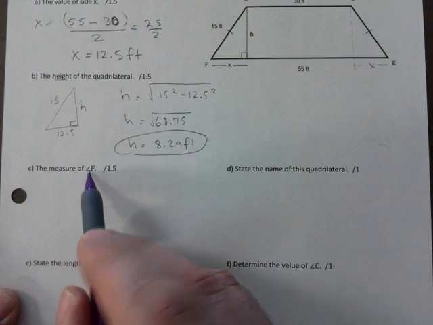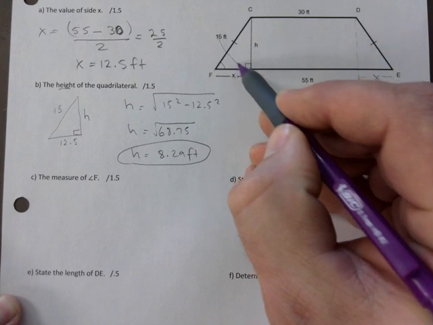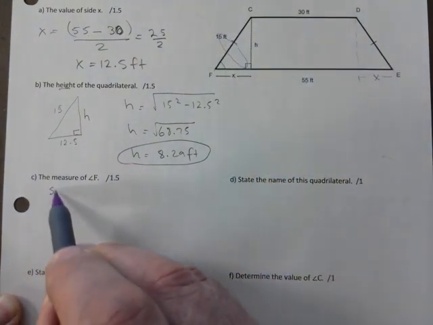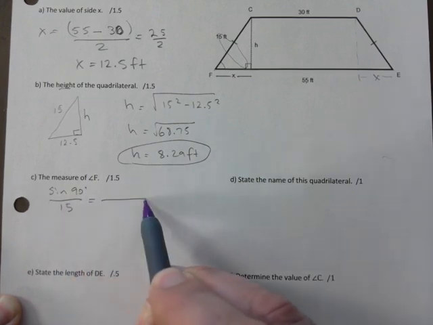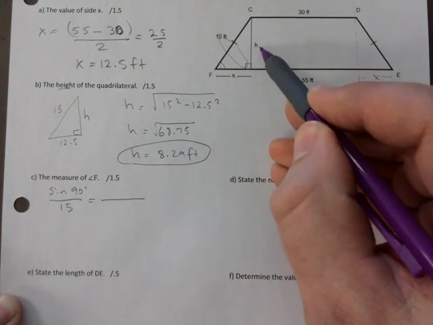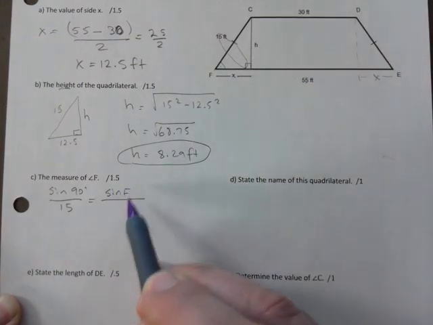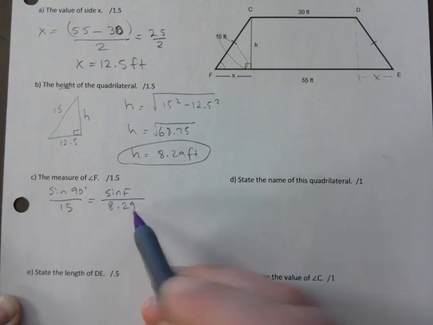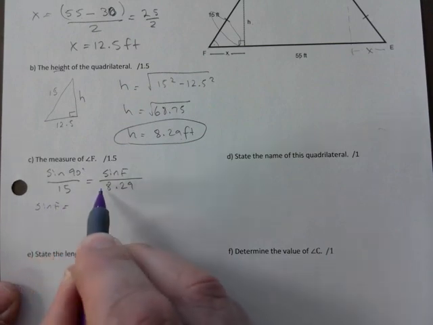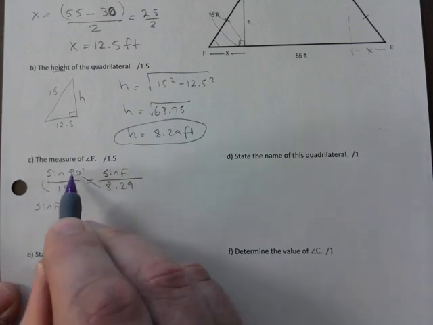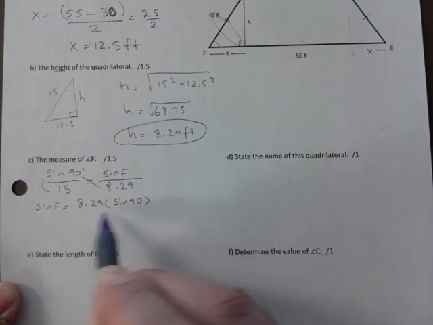The measure of angle F, so it's this angle right here. What I'm going to do is I'm going to use sine law, right? That's what I'm going to do. So sine of 90 over 15, because that's given. And F is across the height you just found, okay? So this would be sine of F, not just F, right, over 8.29. So sine of F is, you cross multiply and divide, and we all know that sine of 90 is just 1. So it's just there to look pretty, right? Doesn't really do anything.